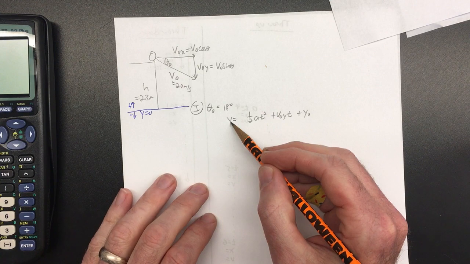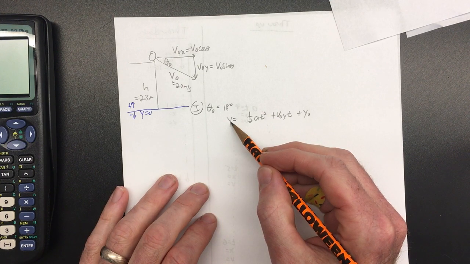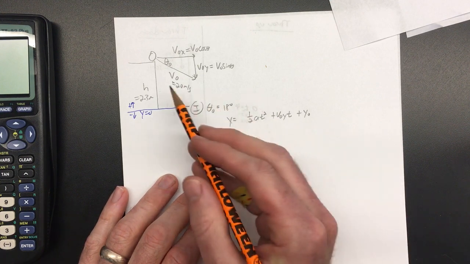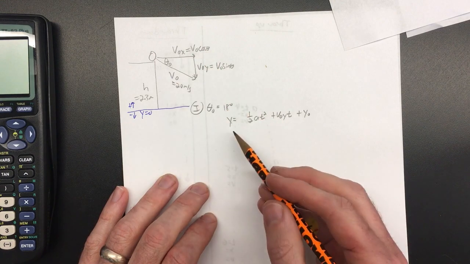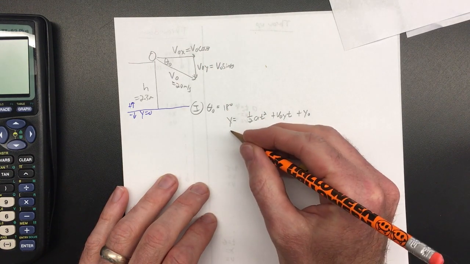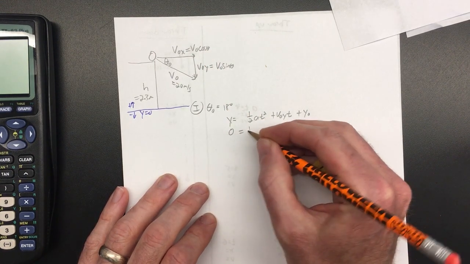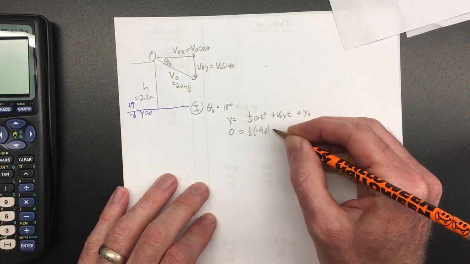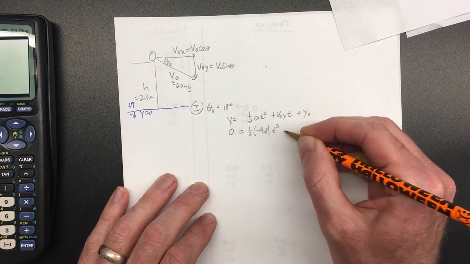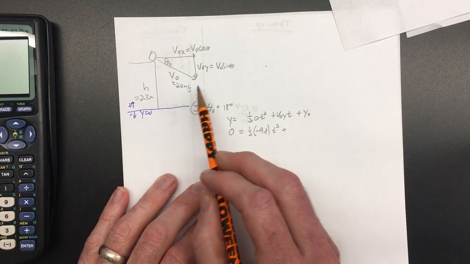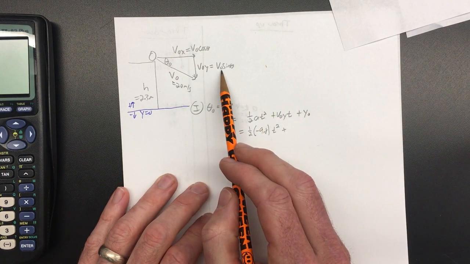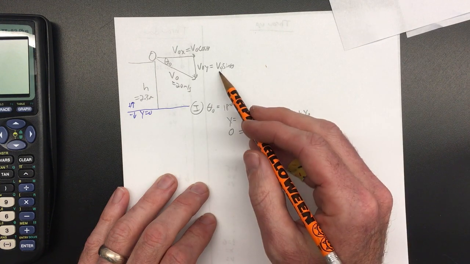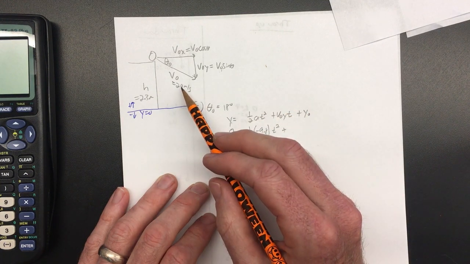So that means what we're looking for, first of all, is we have to figure out the time that it's going to take for the ball to hit the ground, and then we're going to use that time and plug it into the horizontal equation. So in the vertical direction, we're going to say the ball is going to hit the ground: 0 equals 1/2 times negative 9.8 t squared plus v0y t, which is going to be v0 sine theta. So we're going to plug all these things in here.